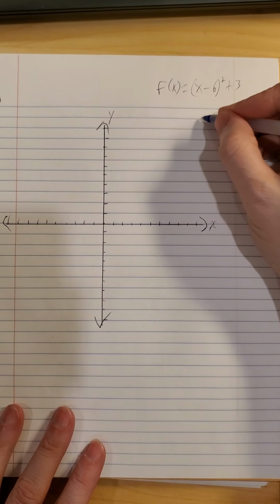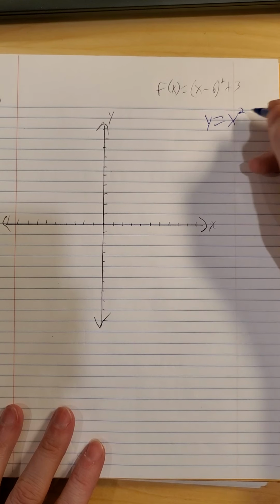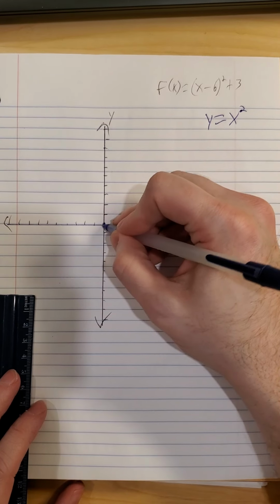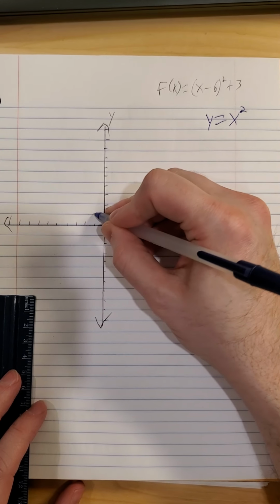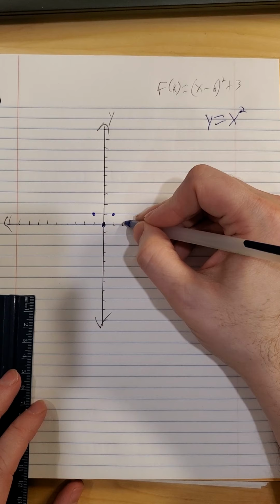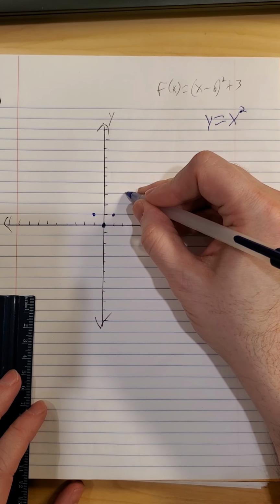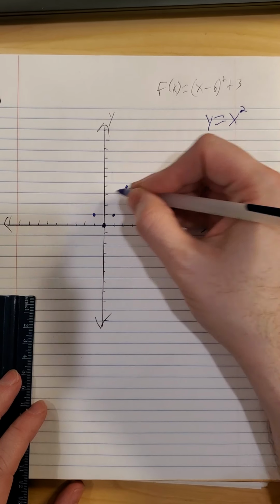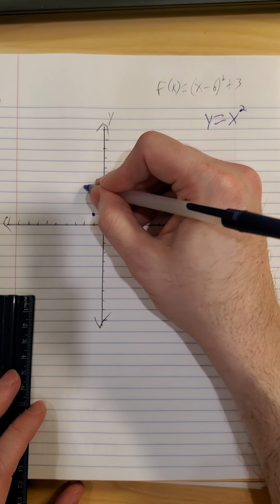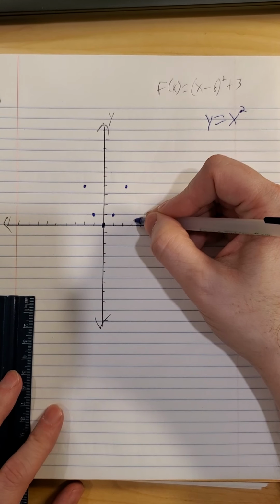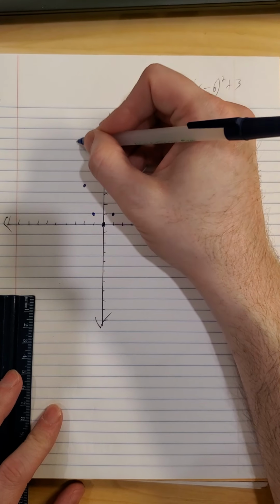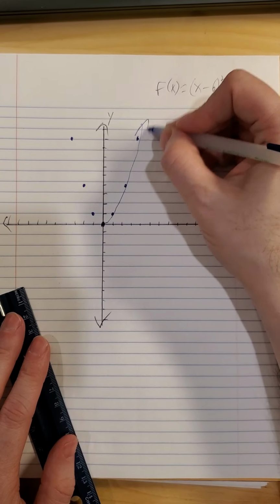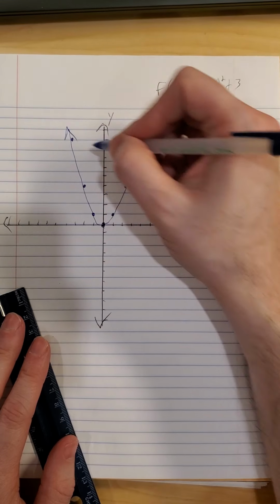So we always start with your basic y equals x squared graph. Make sure you have that labeled. I'm doing this one in blue, so 0 squared is 0, 1 squared is 1, negative 1 squared also 1, 2 squared is 4. Negative 2 quantity squared, also 4, and 3 squared is, of course, 9. Negative 3 quantity squared, also 9. So there's our first stage of the graph.